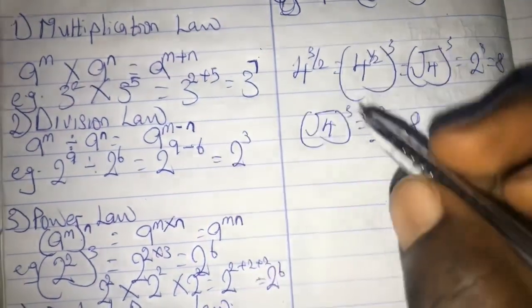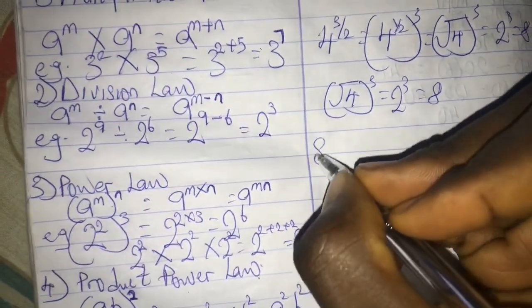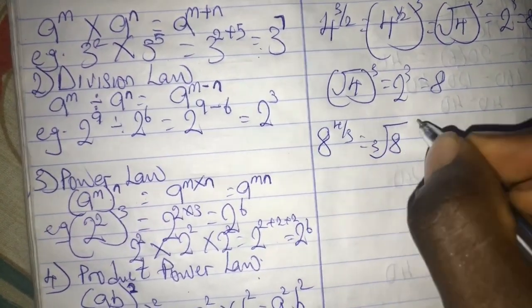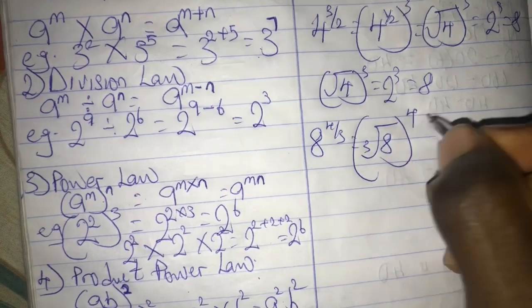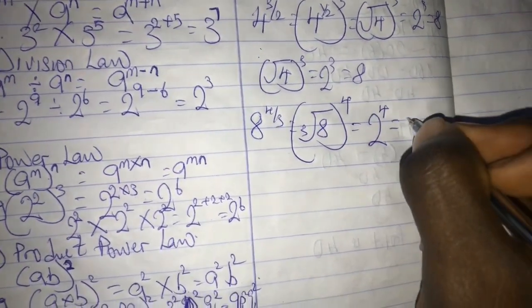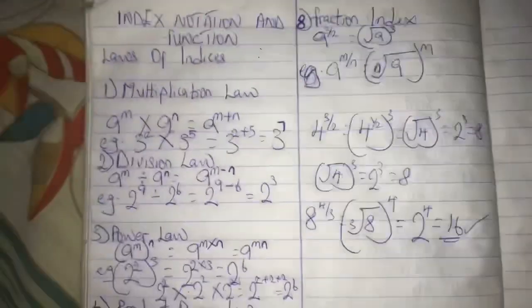Hope you guys understand. Let me quickly give you one more example. 8 to the power of 4 over 3. So this will be cube root of 8, to the power of what? 4. And cube root of 8 is what? 2. That's 2 to the power of 4 equals what? 16. So that's all for today.